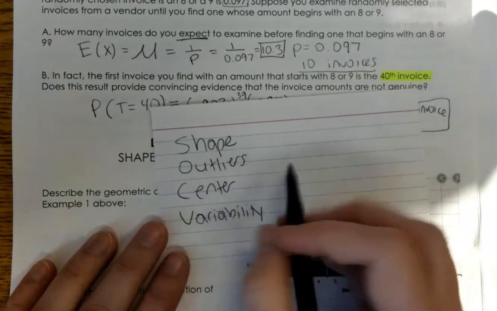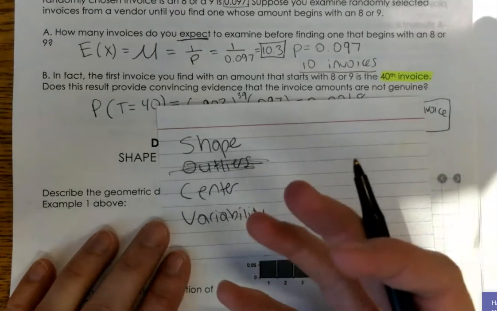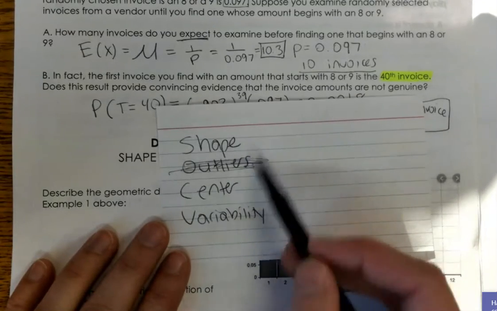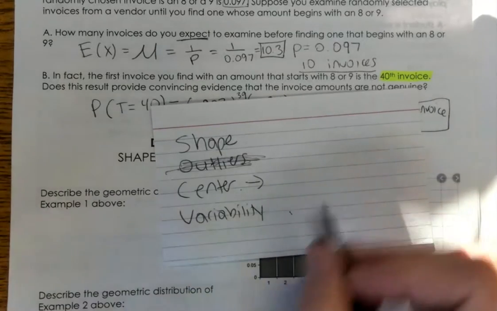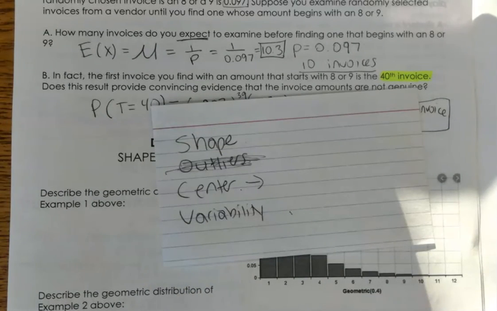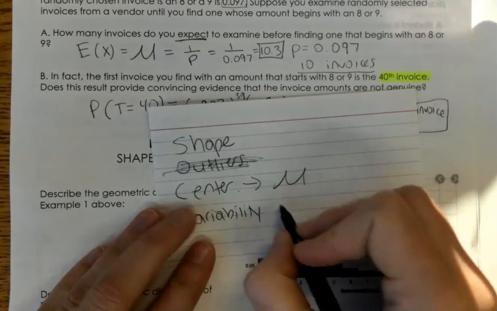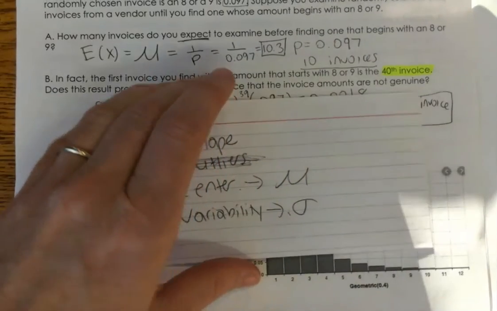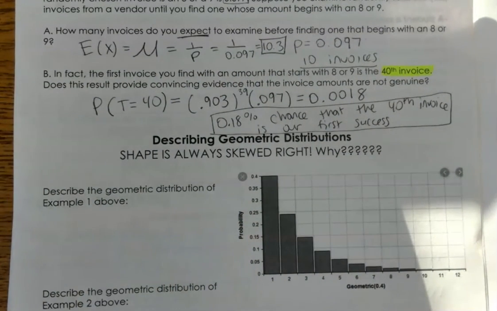Remember, with random variables, we don't have outliers because we're predicting what happens after a long-term frequency run. So outliers are not involved in our predictions. So we need the shape of the distribution, the center, and the variability. What statistic do we usually use for center with these probability distributions? We use mean, which is the expected value, and then we use standard deviation for the variability. So, describe the geometric distribution from example 1 above with the dice.